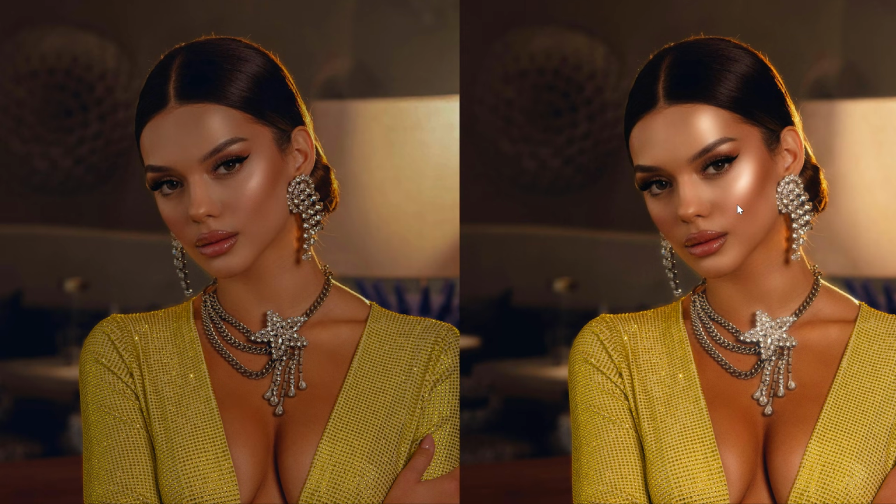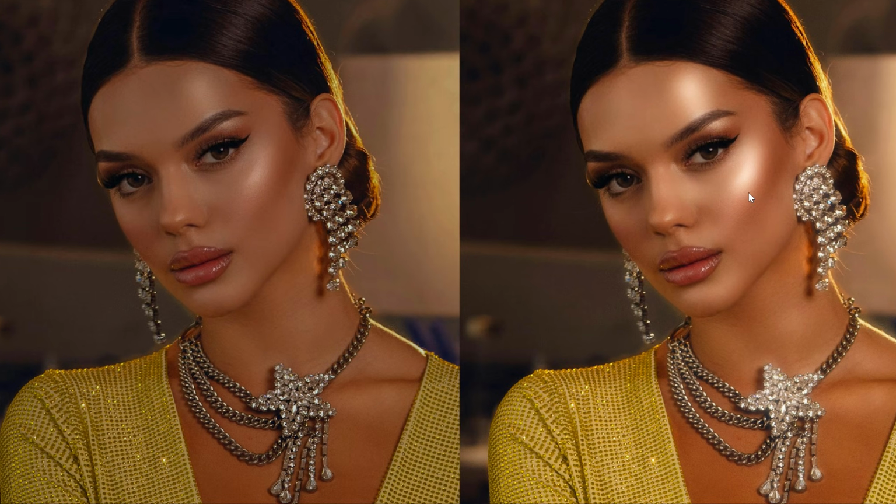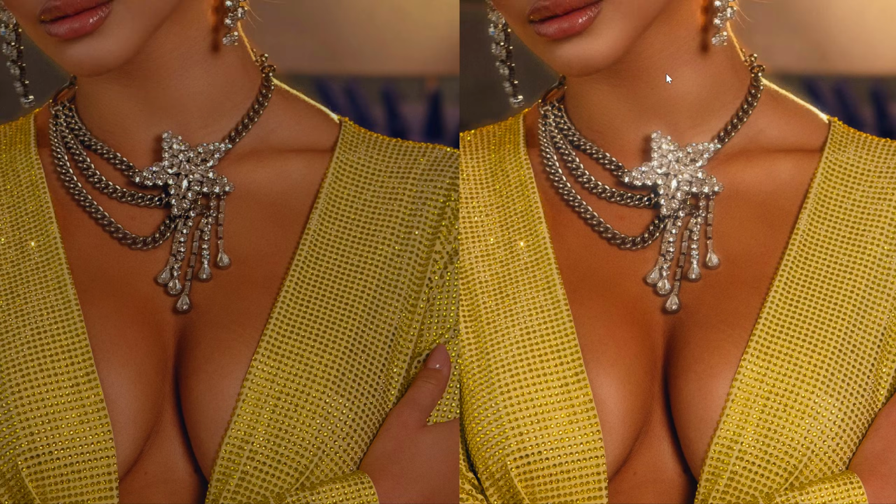Left is basic, right is glowing. Let me show you how to get this shiny soft skin glow in Photoshop in under 1 minute.